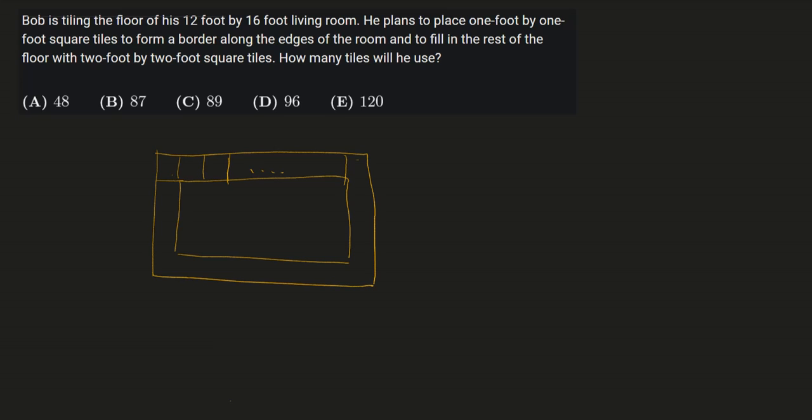Since he used 2 types of square tiles to cover the entire floor, we want to do the counting by cases. The first case is the border, and the second case is the center. So let's call this the border, right? And let's call this the center. So on the border, let's do the count. So this is 1, this is 2, and that's 3, all the way up to here. Remember, this is 16. That's the length of this side, and this is 12. That's the length of this side.